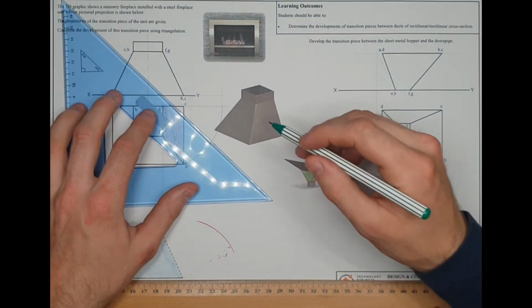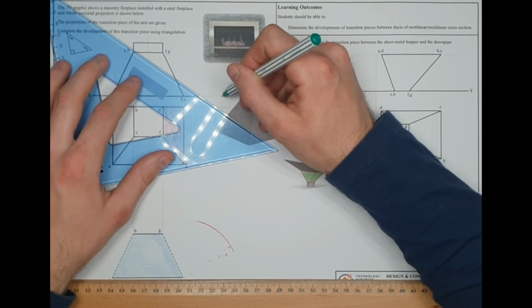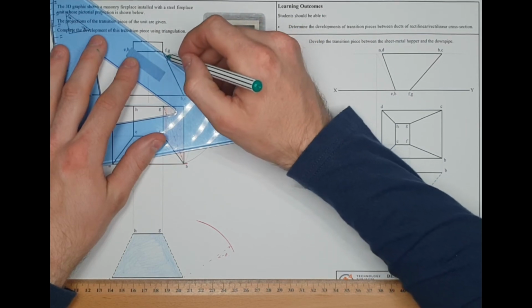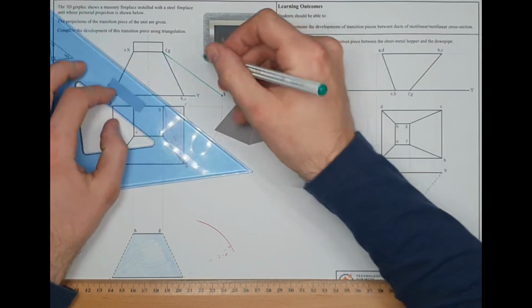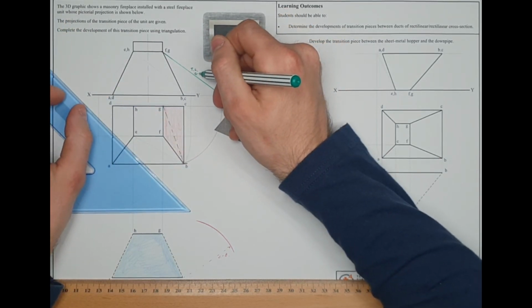So where am I now with this thing? That is point B, which gives me a true length. That right there is the true length of G to B.